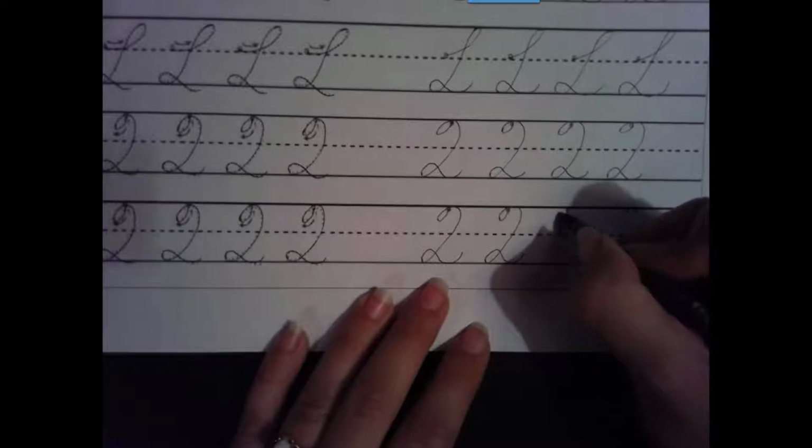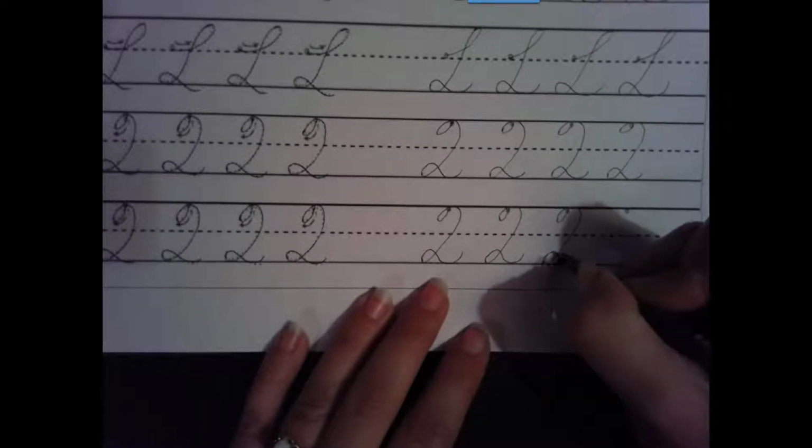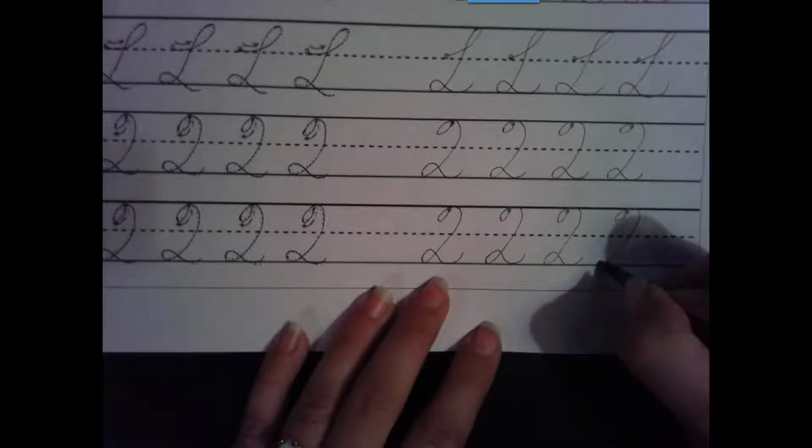Starting dot, we're going to make a loop, touch the top, curve down, touch the bottom, loop back, touch the bottom, make your tail. Last one, we're going to make our loop, touch the top, curve down, touch the bottom, loop back, cross, and make your tail. Alright, now we've practiced capital L and capital Q.